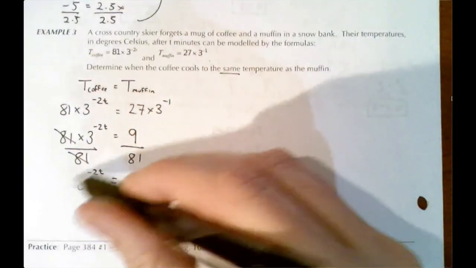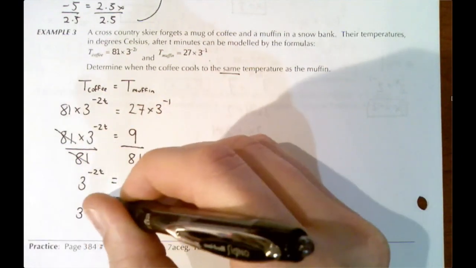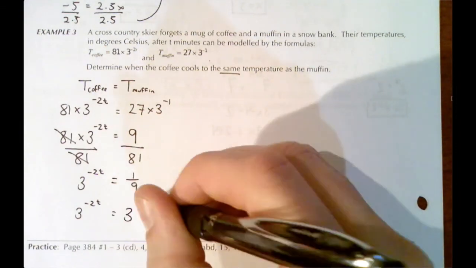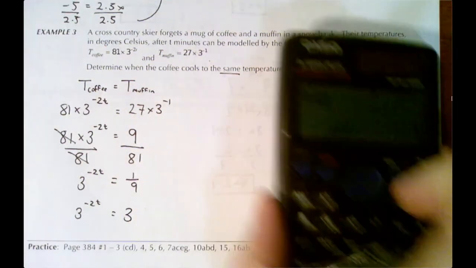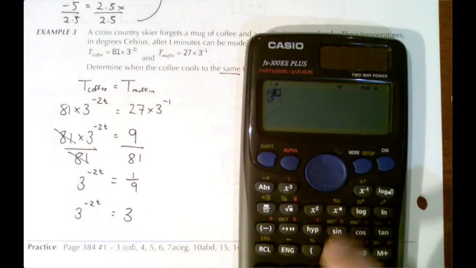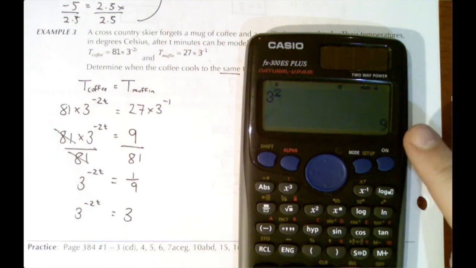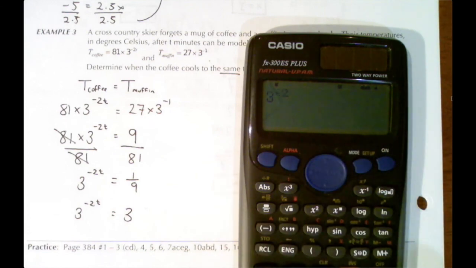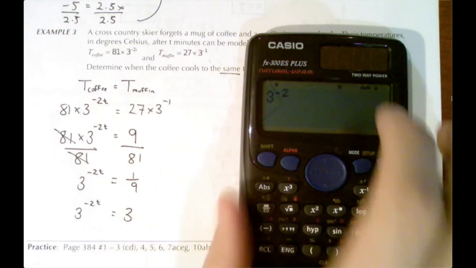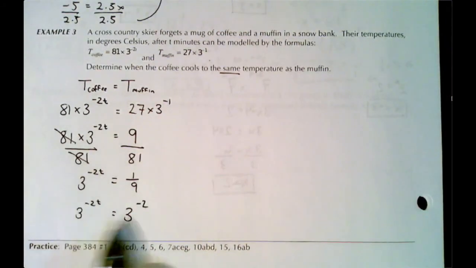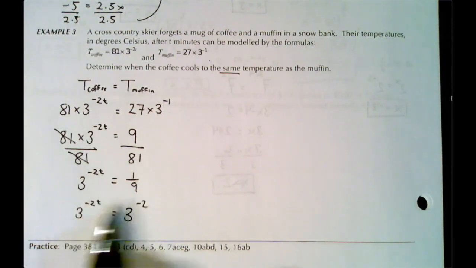So that means we're going to keep this term, 3 to the exponent negative 2t, and we're going to try to make 1/9 3 to the exponent something. Well, 3 to the exponent what would be 1/9? Well, 3 to the exponent 2 is 9. That's a whole number. We need a number less than 1, so we got to go into the negatives. So I'm going to try negative 2. And there we have our 1/9. So 3 to the exponent negative 2. Now the bases are the same, so we can make the exponents equal.